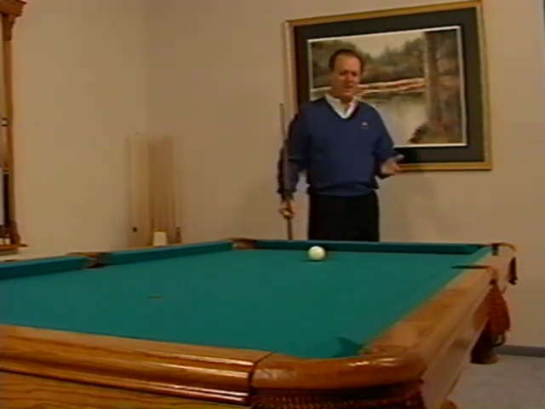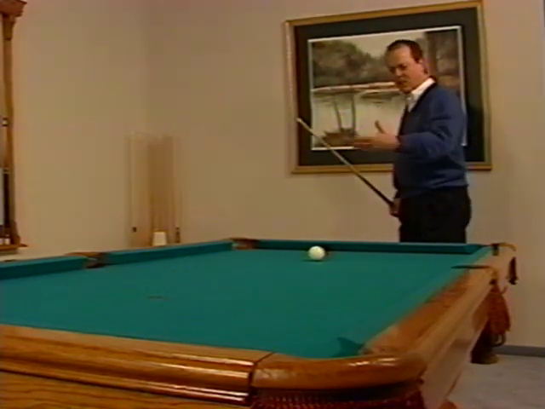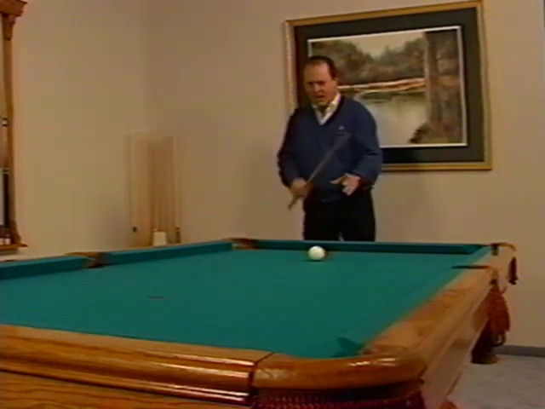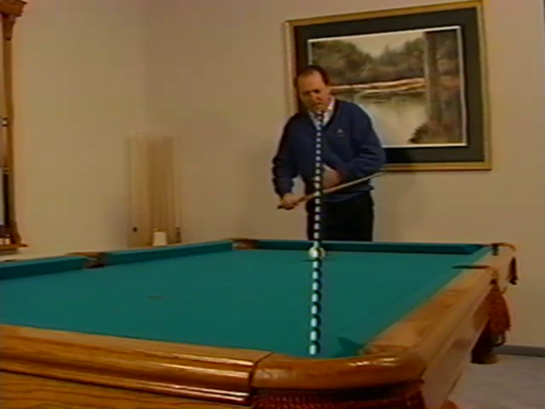Now I'm going to make this look funny. Every pro does this. A lot of them don't even know they do it. But the first thing they do when they walk around and do a shot is lock the chin, and then as they bend over, the body gets out of the way.